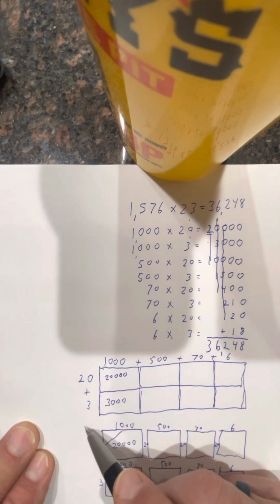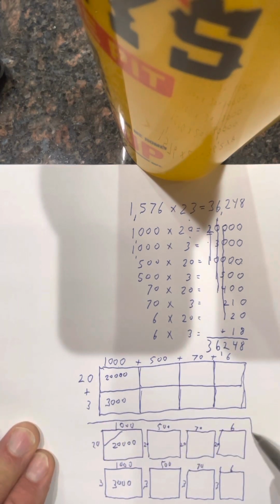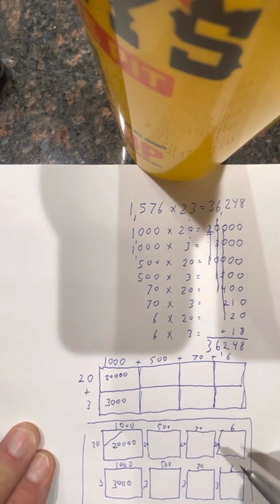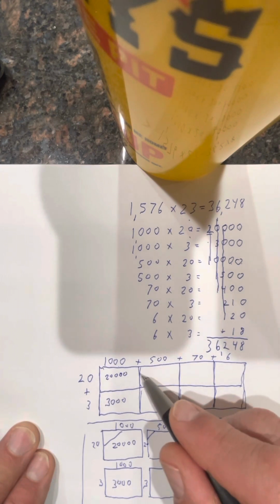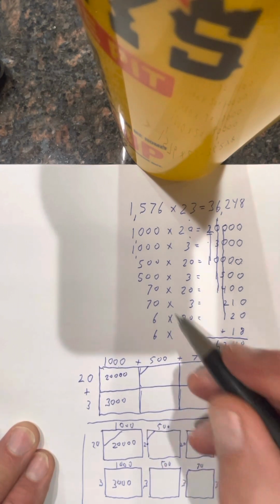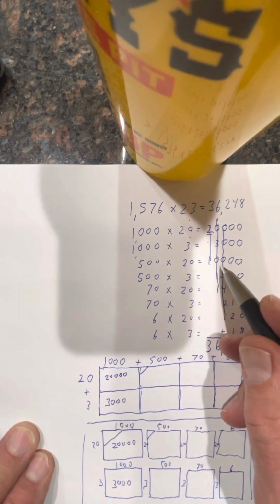Just to make sure you realize I'm doing this problem twice. I'm doing it up here, broken out so you can see why this is the same. All right, the next one, 20 times 500. It's the same thing she did right here.